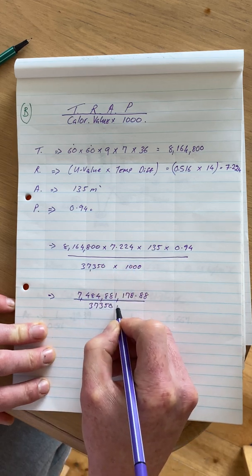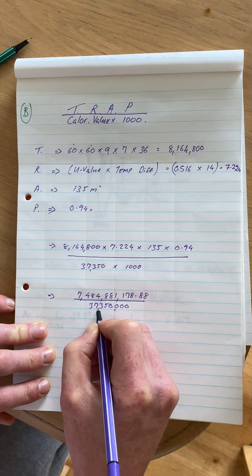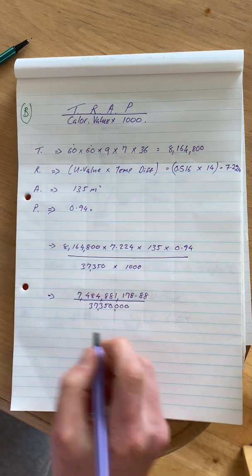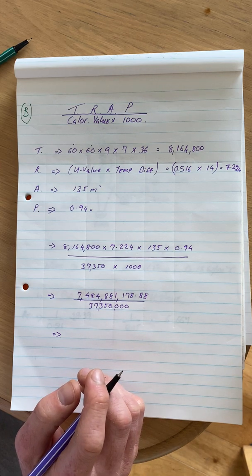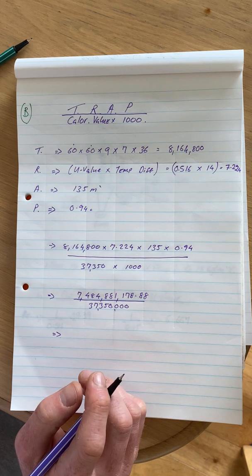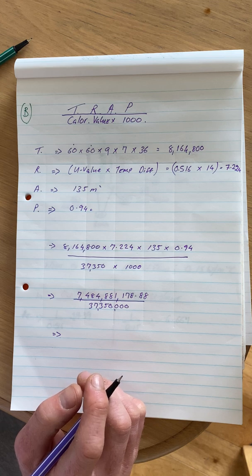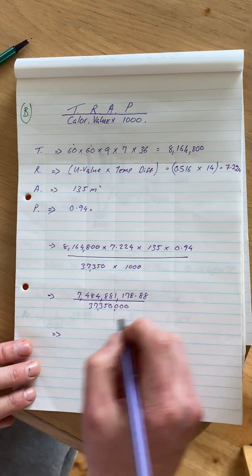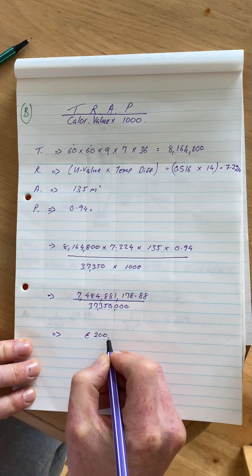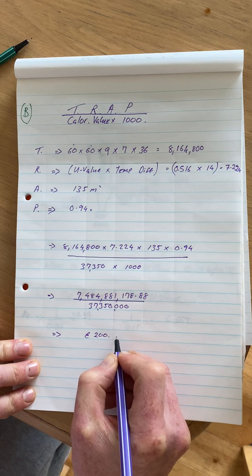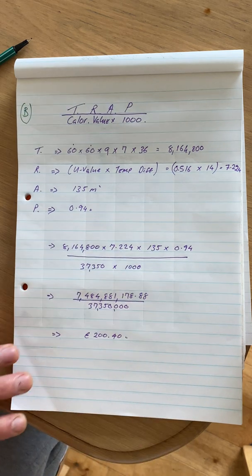And then when I multiply these two out, I just add my zeros to this, so it's 37350, and then it's 1, 2, 3. So then I'm going to divide that into that to get my total heat loss, divided by 37350,000, and my answer is 200.40.